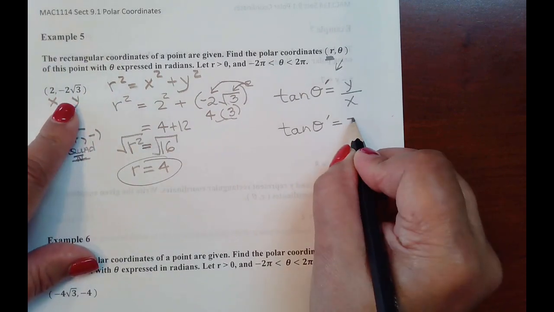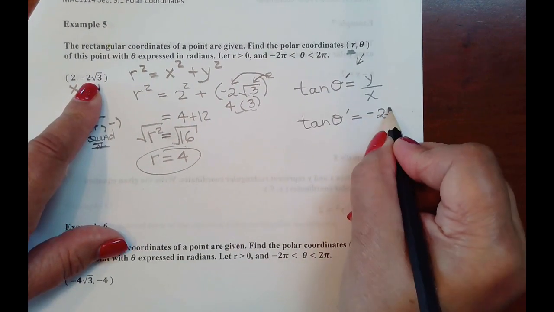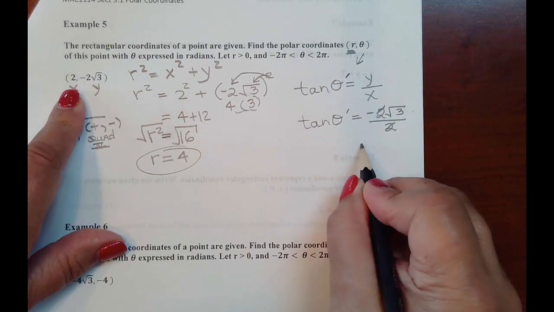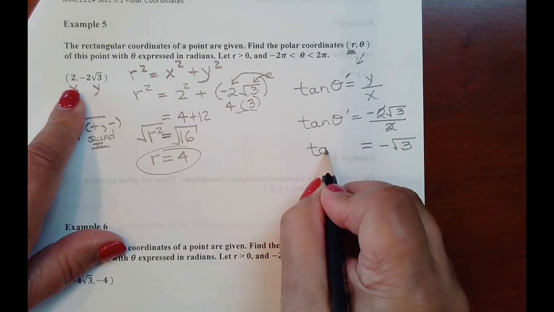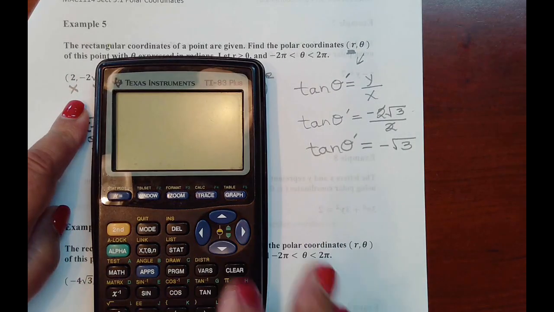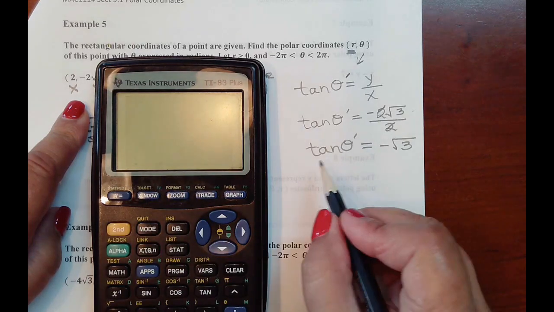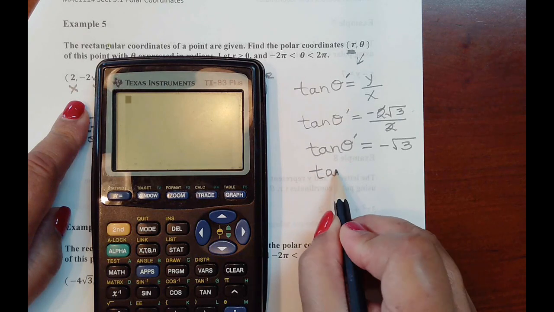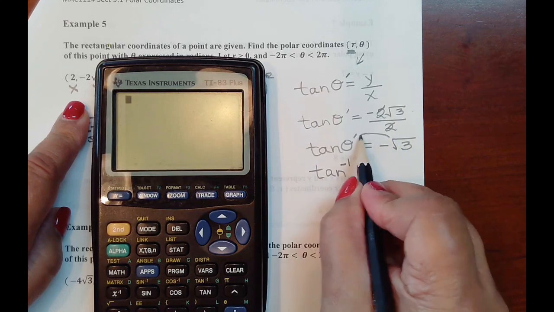Y over x, well, here's your y right here, the negative 2 square roots of 3. And your x is 2. These 2's cancel, leaving you with negative square root of 3. You can get your calculator to help with that. You remember just how to write it as an inverse. When you want your calculator to find an angle, you just go inverse and switch these two.